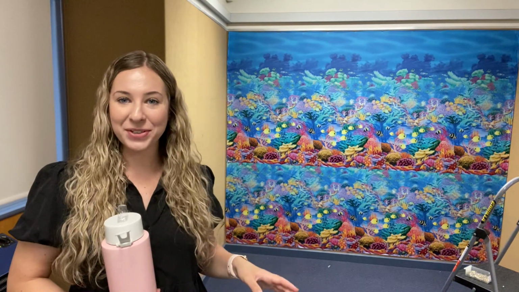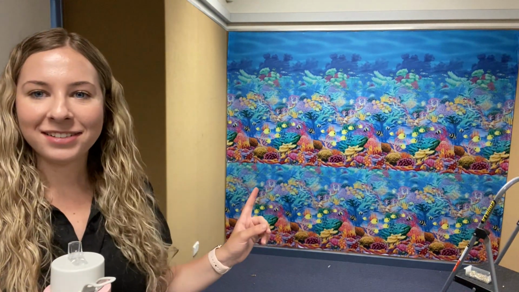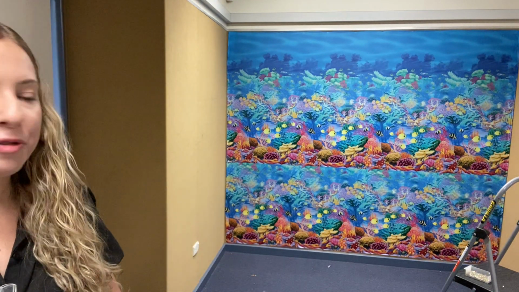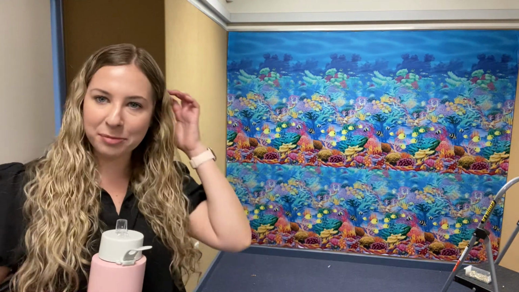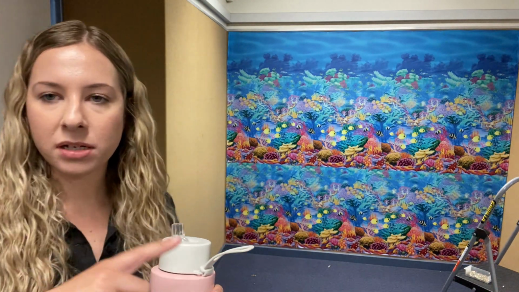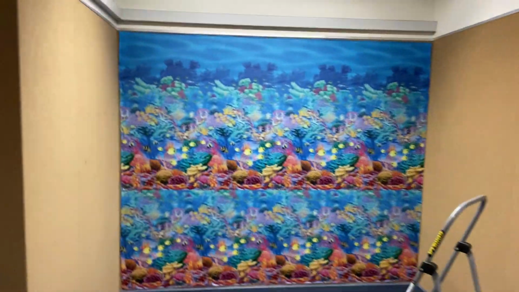So it's looking really good. I like it. The line still bugs me a little bit, but from afar, you can't really tell. It kind of blends in. I think it's just, obviously I can see it because I put it up. I'll take you up close and you can have a look.